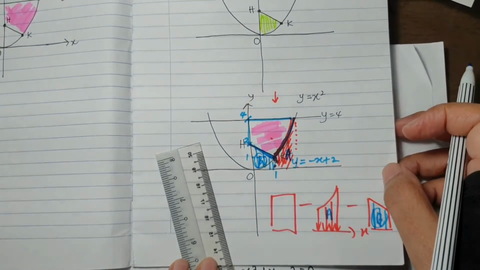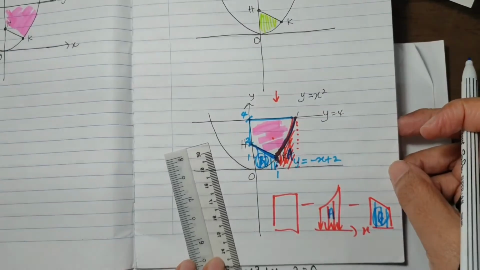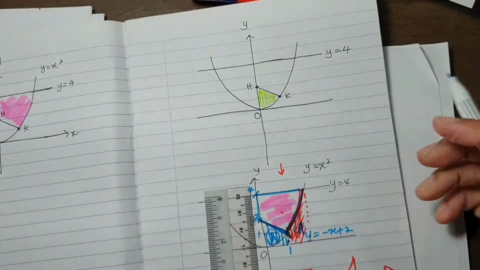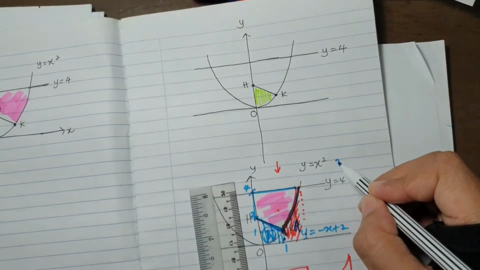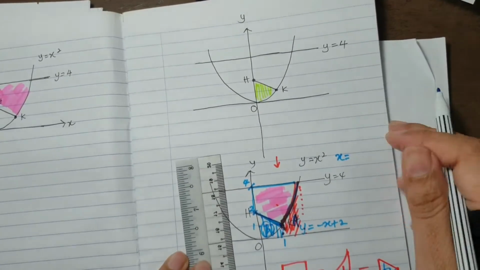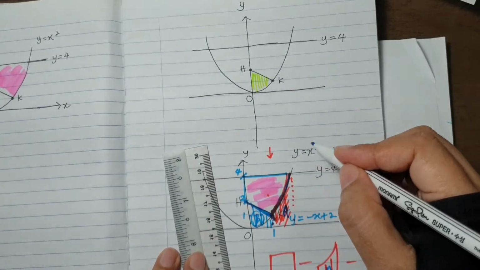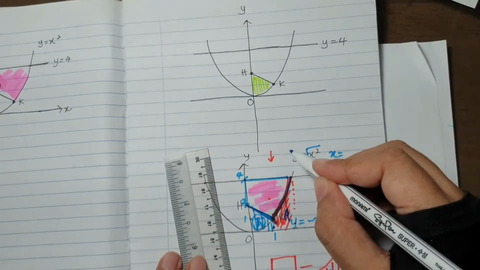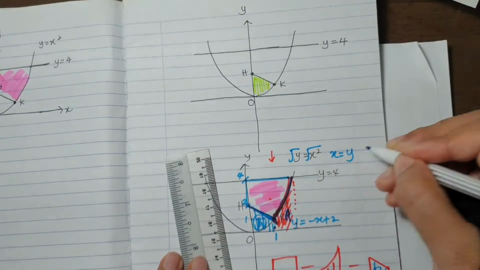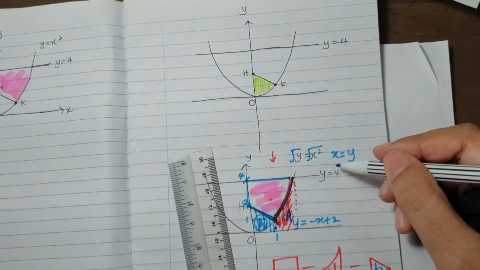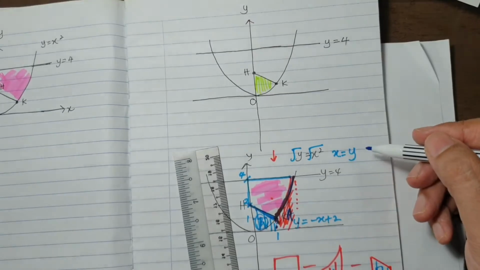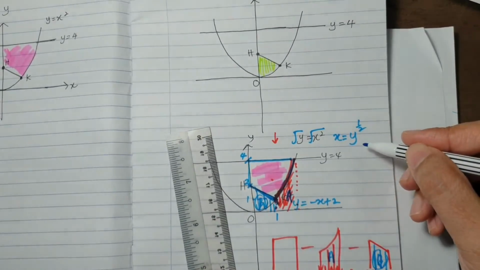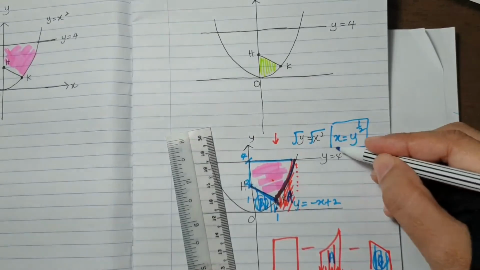So why not we choose area bounded by y-axis. If you choose area bounded by y-axis, means you need to make x as your subject. Okay, so if you make x as your subject, how to eliminate the square here? Of course, you square root both sides. And every time, bila saya kata kalau dalam integration ke, differentiation ke, you jumpa square root, tulis dalam bentuk fractional index. Okay, so you must use this equation.